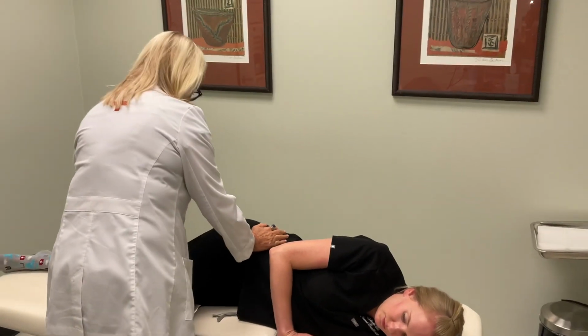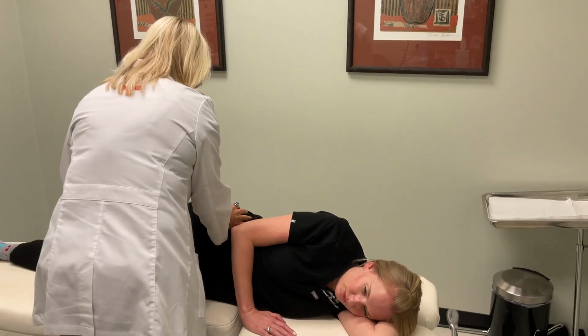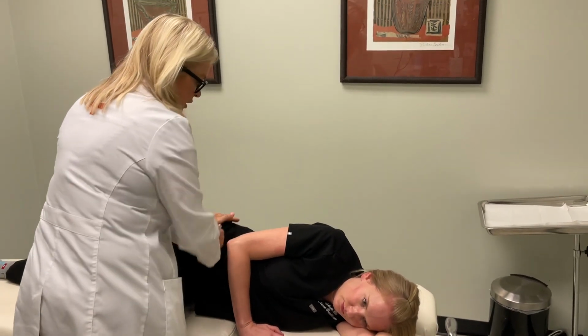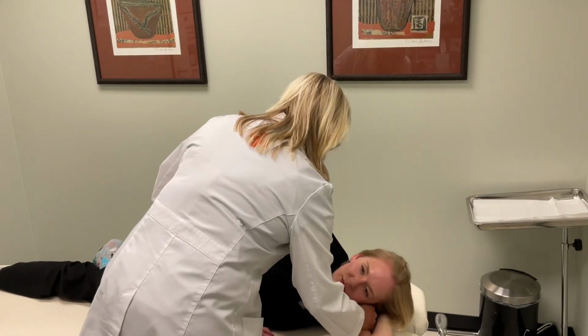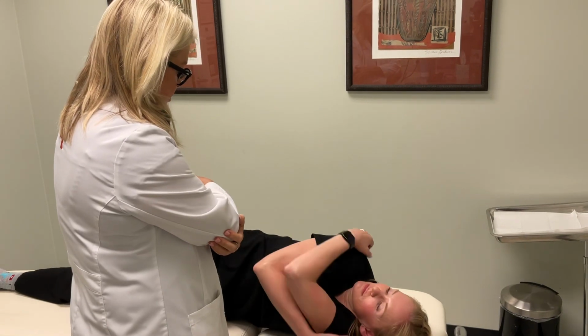Perfect. And then I'm going to bend her knee here until I feel movement at that lumbosacral junction, which is right there. And then I'm gonna twist her upper body a little bit more. Perfect. Now hold your elbows like I Dream of Jeannie.